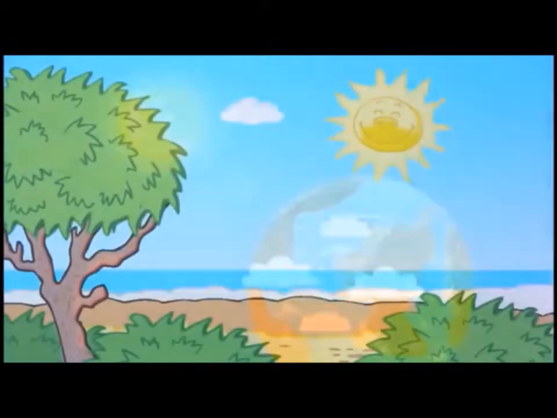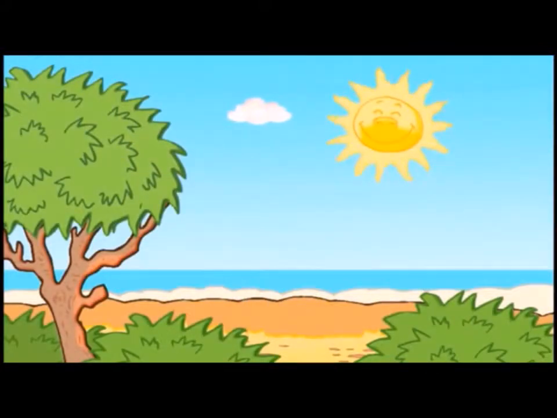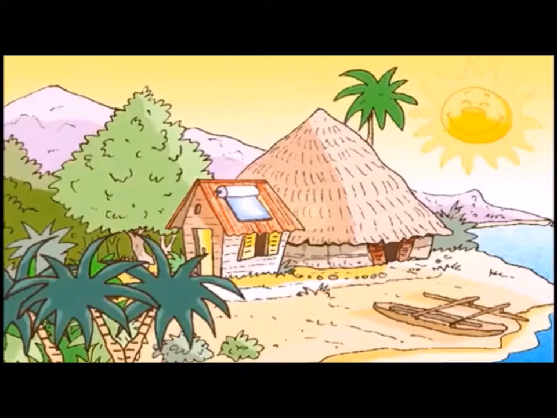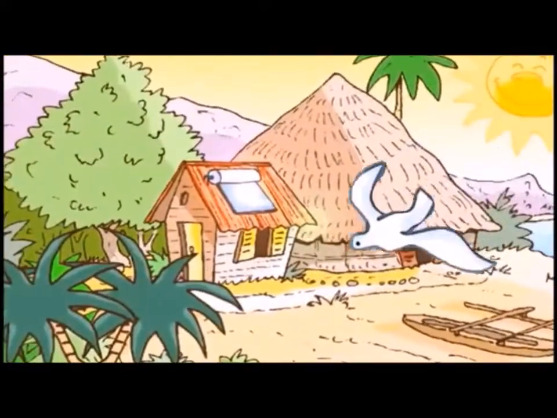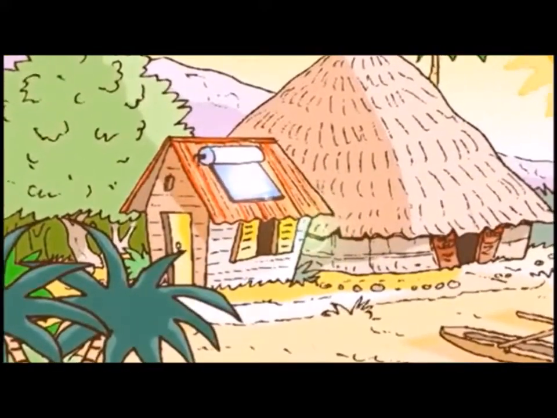Heat, but just look up. What could be better than the sun? The thermal energy of the sun can be captured to turn cold water into hot water, of course.